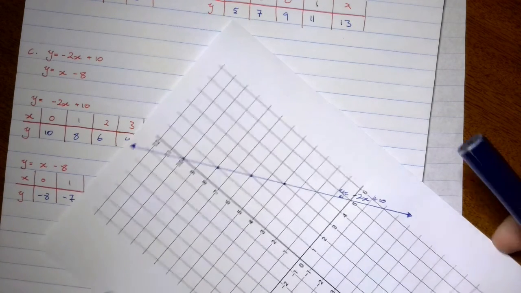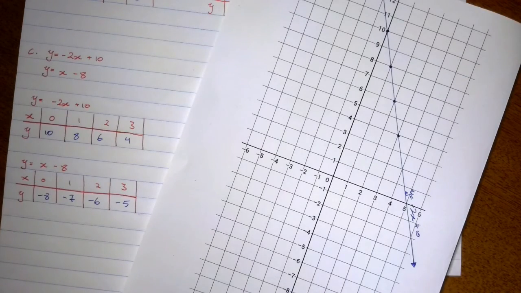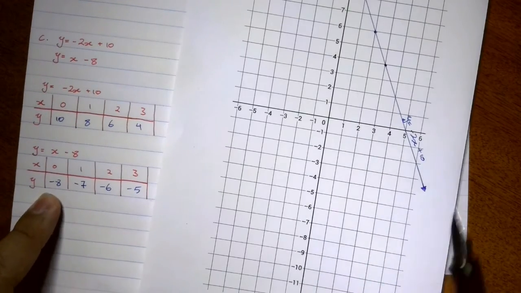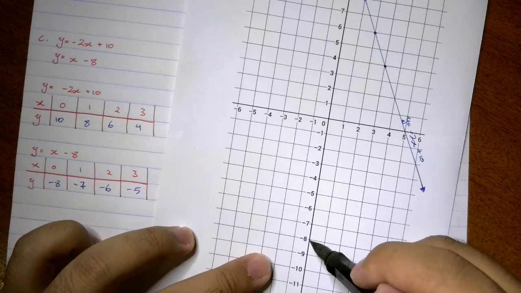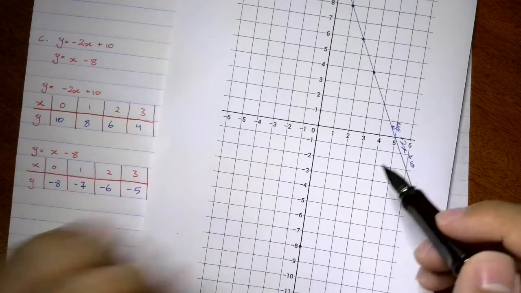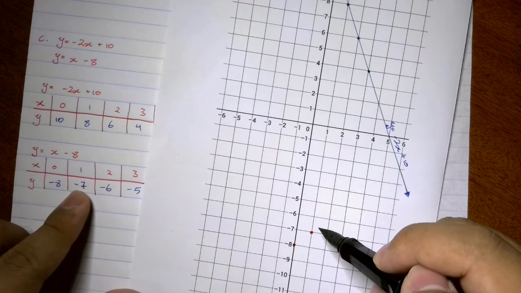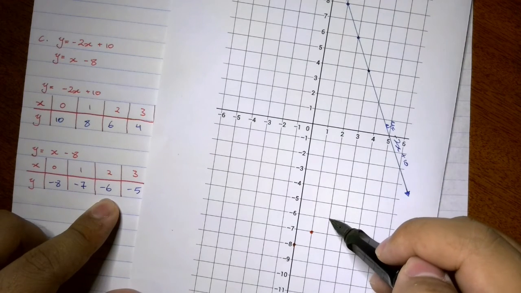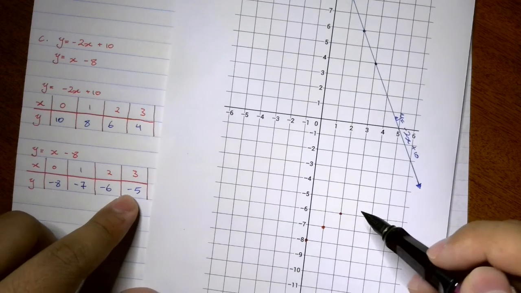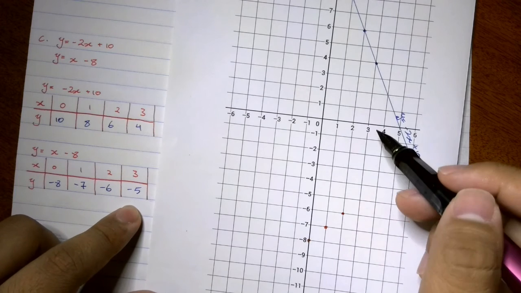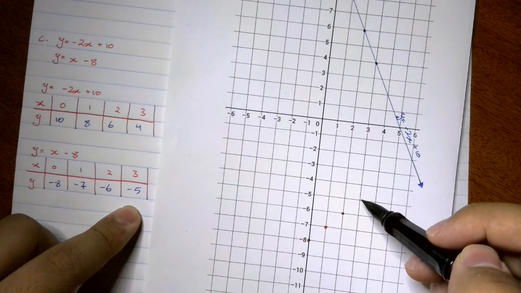And now graphing the other line, 0, -8, 1, -7. As you can see, it's going up by 1s. 2, -6, 3, -5.